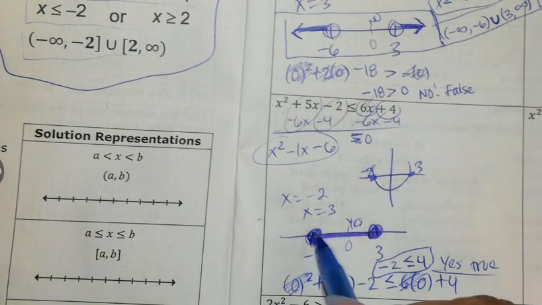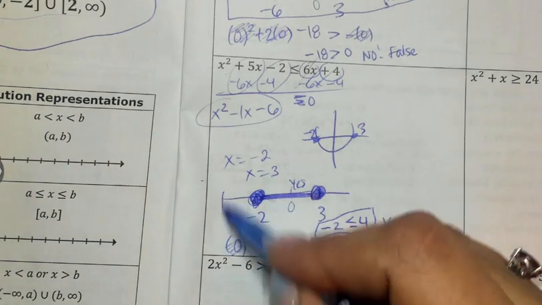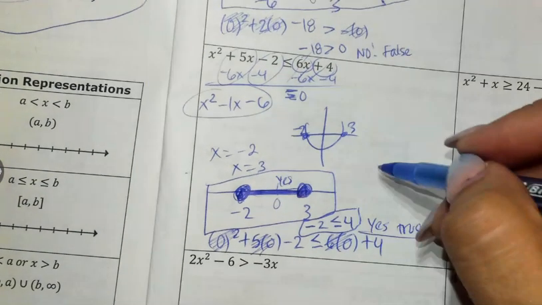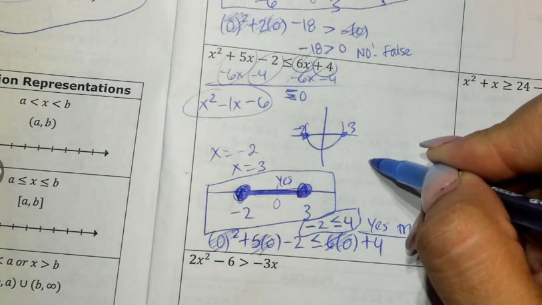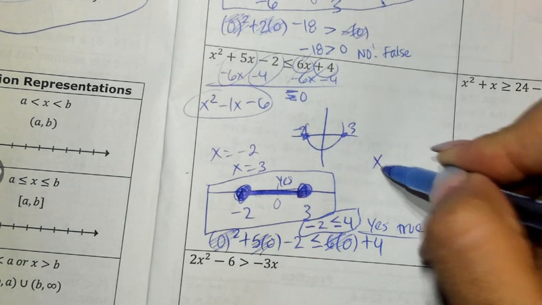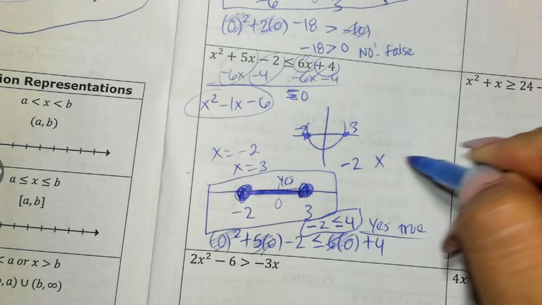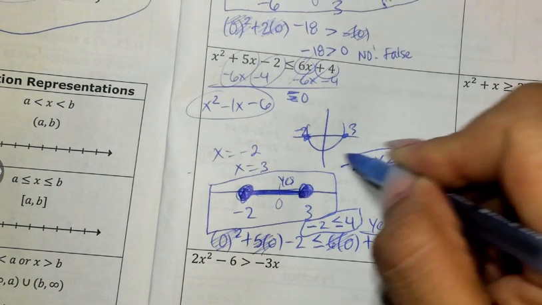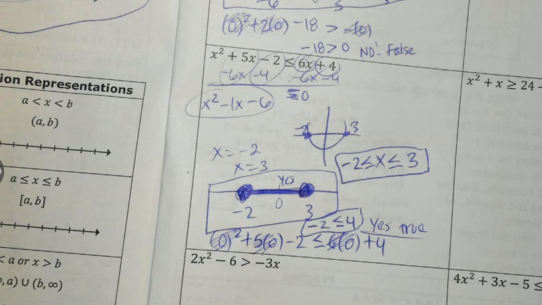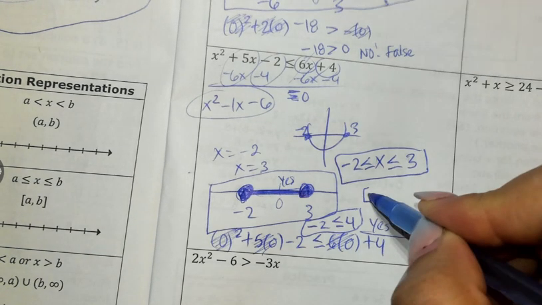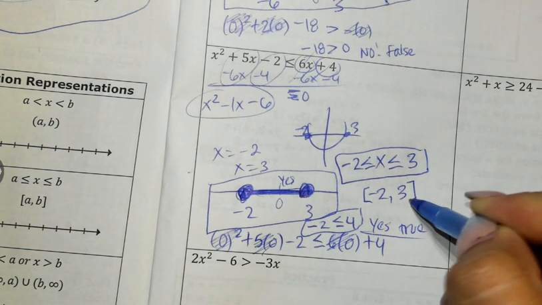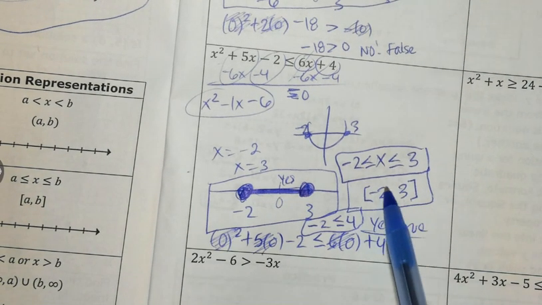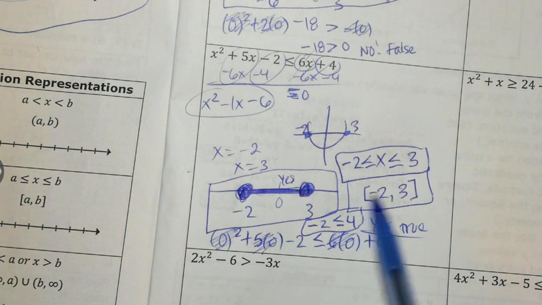So we shade in between these two. This is the number line interpretation of the solution. And from there, we're going to write the inequality notation, which means that you have any x value between negative 2 and 3. So you're going to write this notation like this. And then the interval notation will be bracket negative 2 comma 3. And this is just saying any value from negative 2 to 3, and bracket because it's shaded in. So it's including negative 2 and 3.